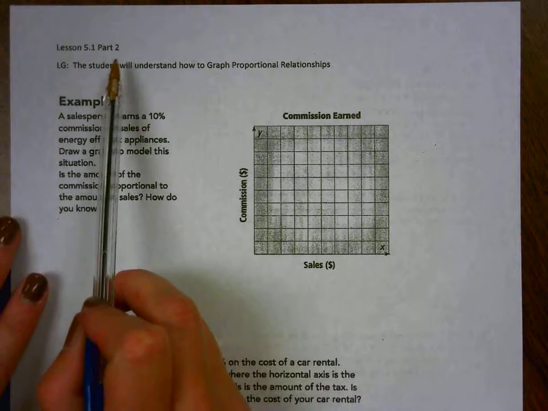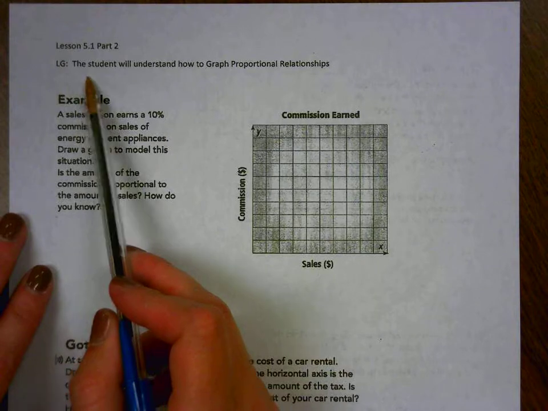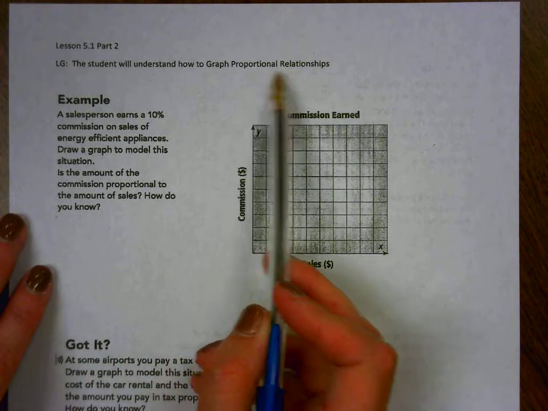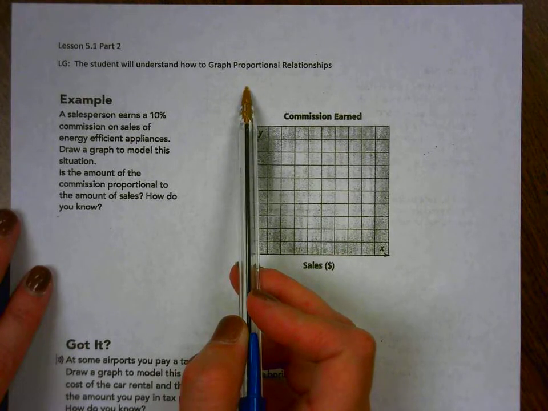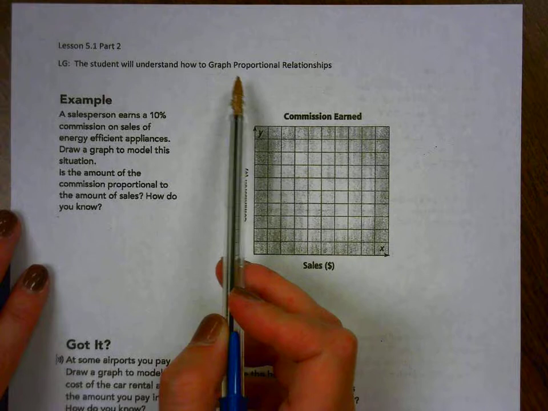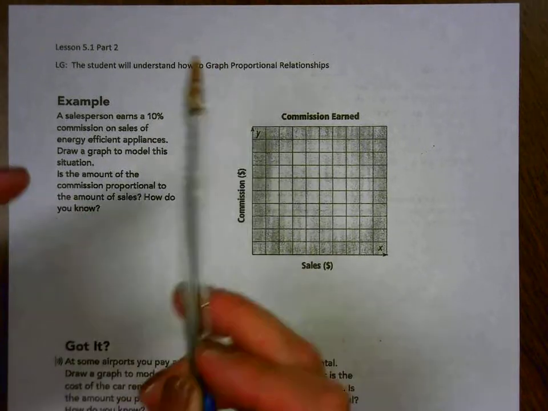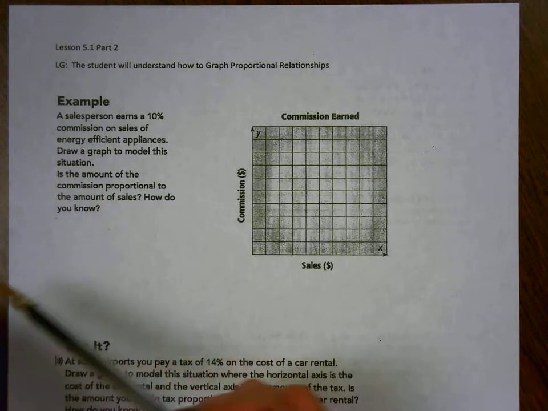There. All right, so today, this is part 2. This is pretty much the same thing we did yesterday. I'm gonna do harder problems with you. So the learning goal is still the student will understand how to graph proportional relationships, which, what we just said a second ago when we graded, was that proportional relationships go through the origin and they also are straight lines. So those are 2 things that we're looking for.